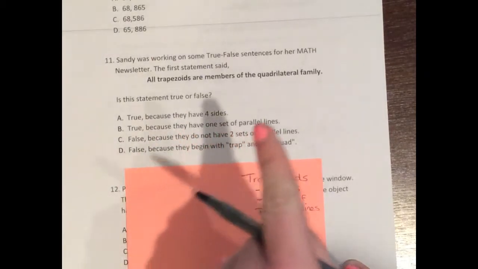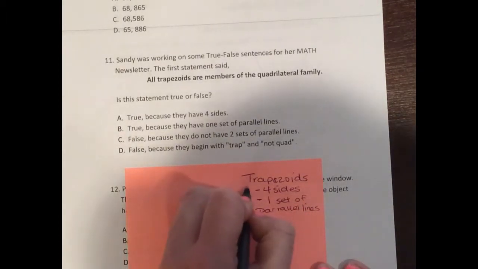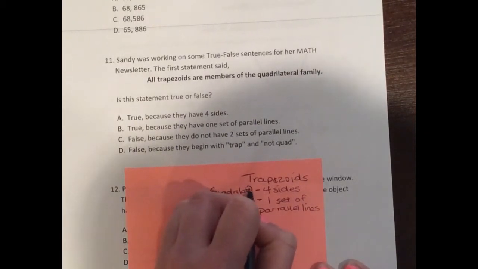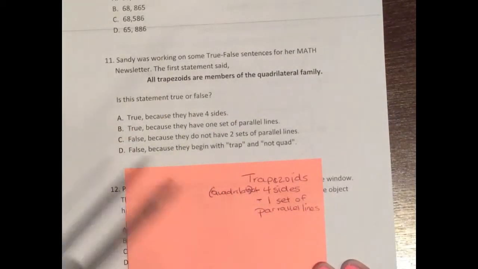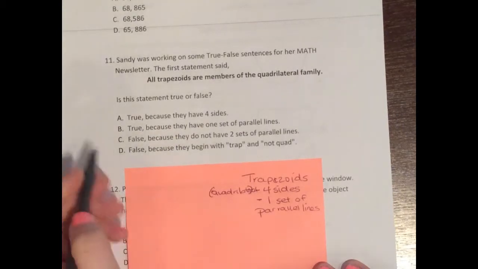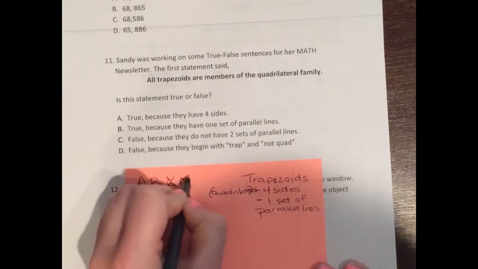It says all trapezoids are members of the quadrilateral family. Well, they are members of the quadrilateral family because quadrilaterals have 4 sides, okay? So this would be a quadrilateral. Okay? And then it says, is the statement true or false? Well, we just said that trapezoids are members of that quadrilateral family because they have 4 sides. So it is true. Not only do we have to find out if it's true or false, but we have to find out why it's true. Okay? So I can eliminate answers C and D because those say false. Okay, so those are not my answers.